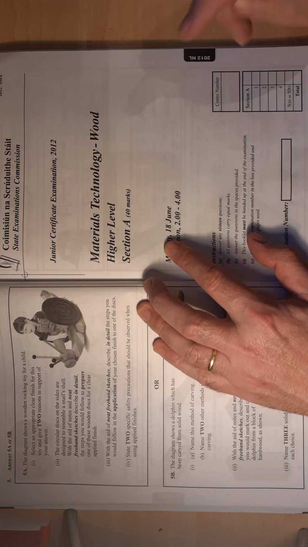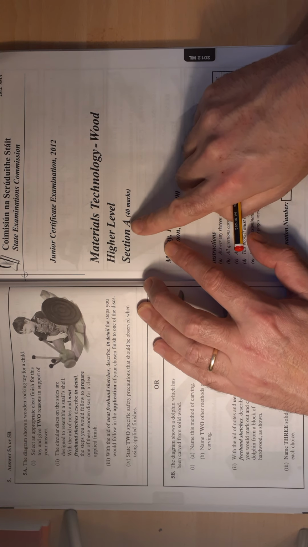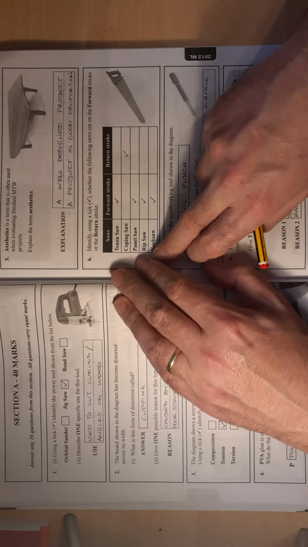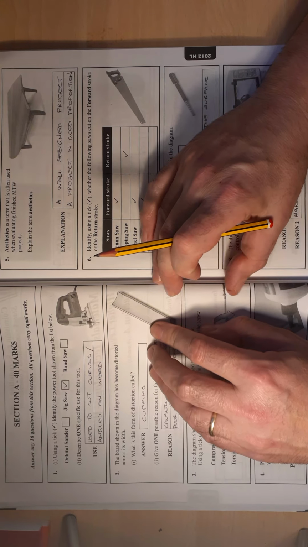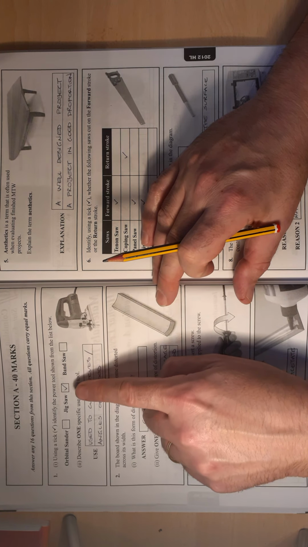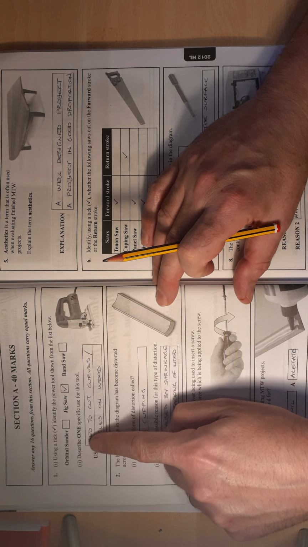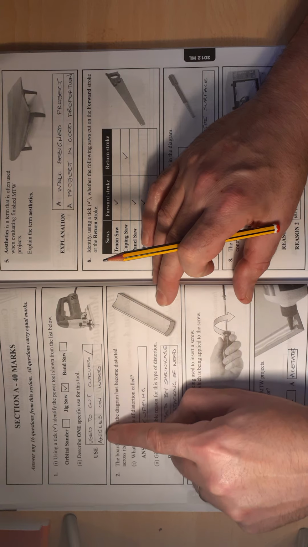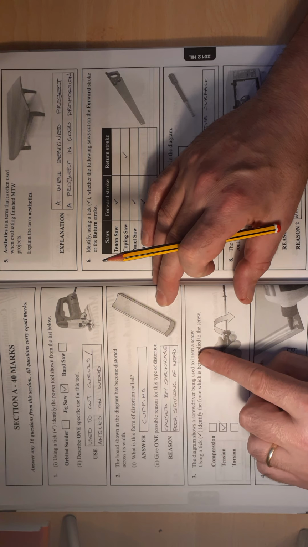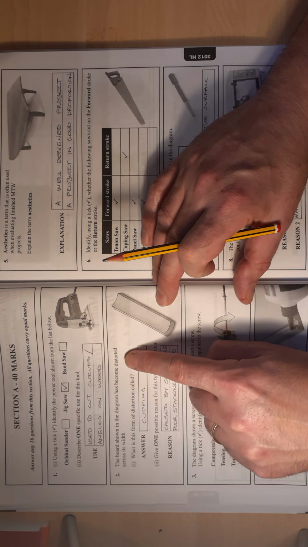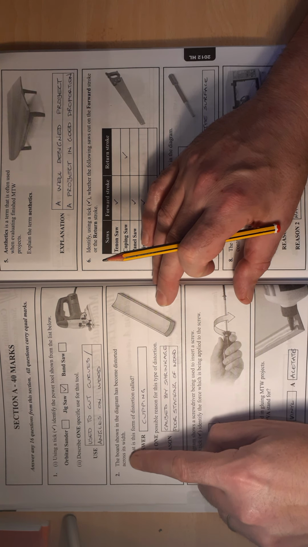In this video, I'm going to look at the 2012 Materials Technology Wood Higher Level Section A. In question 1, you're asked to tick the name of the power tool shown on the right hand side. That's a jigsaw. And what the jigsaw is used for, it can be used to cut curves or cut angles on wood.